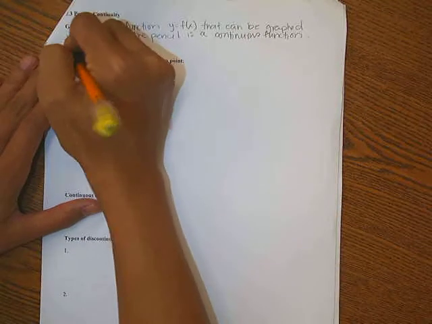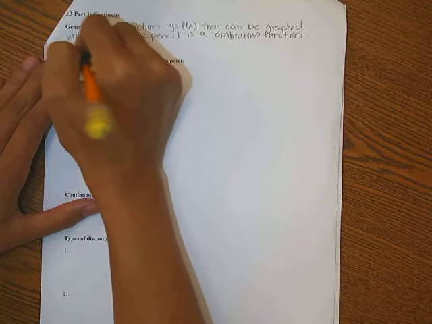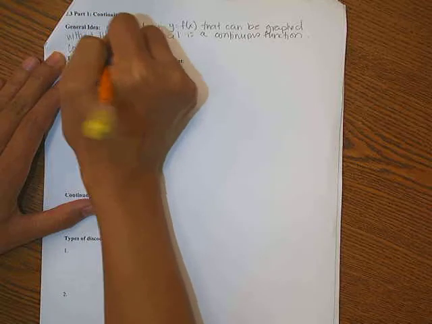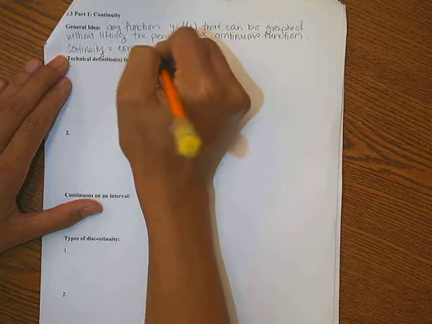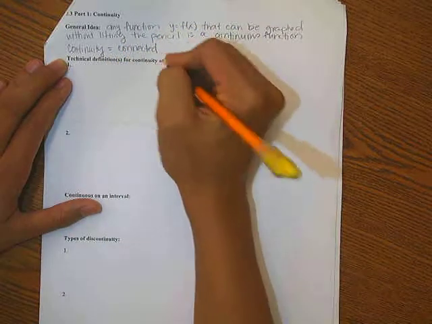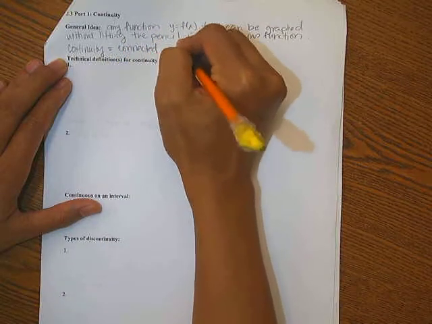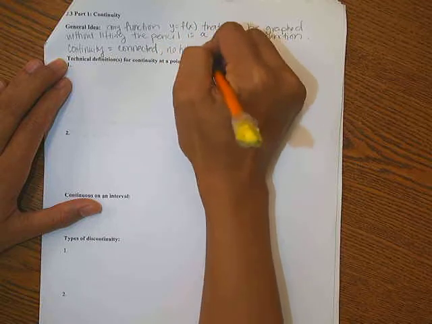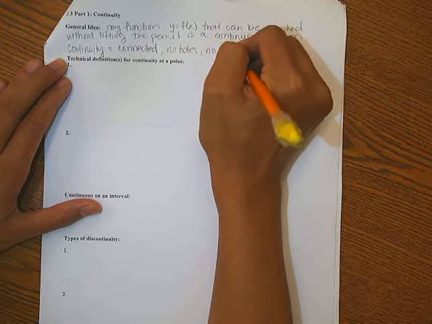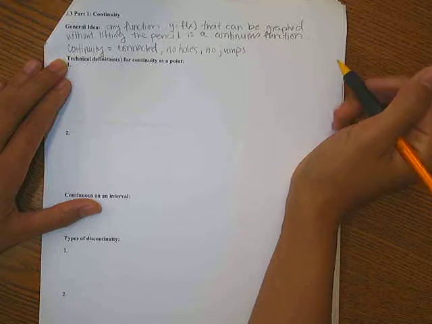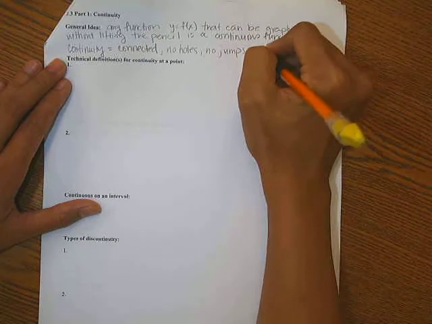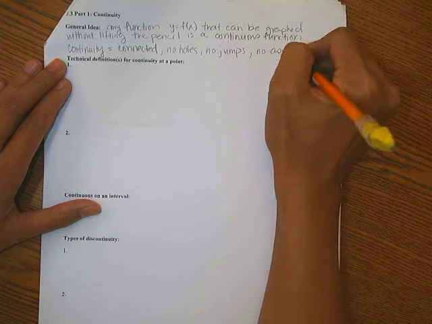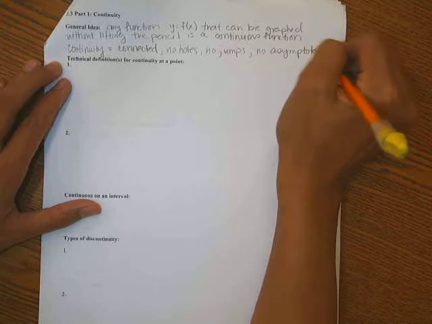So continuity is really a function that is connected. In shorter terms, it's connected. No holes, no jumps. A jump function is sort of like the step function. You jump from one to the next. Or no asymptotes. So this is sort of a general idea.